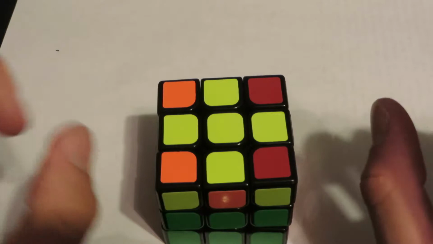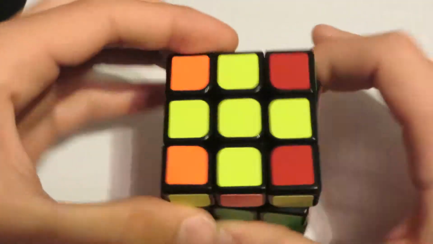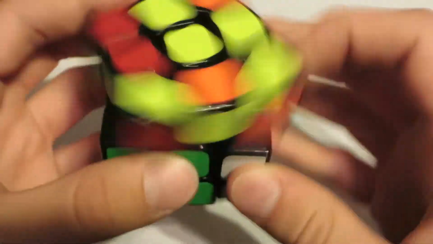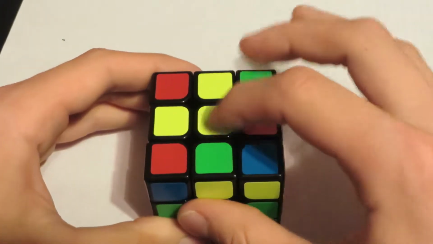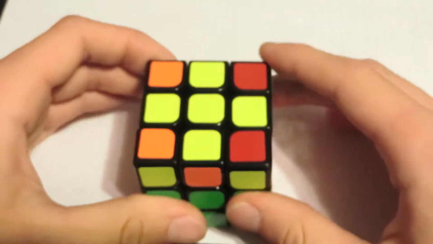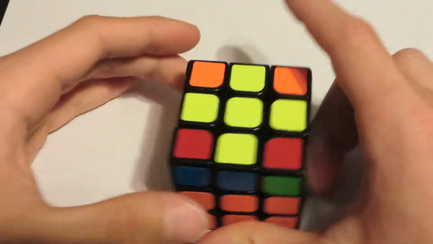There's one more case that I can't show you. In the case that after you finish your first 2 layers, there's only a dot on the top, you just do one of the algorithms I just taught you. It'll make a J or a line, and then you just do the algorithm again. Now, on to the next part, getting the corners.